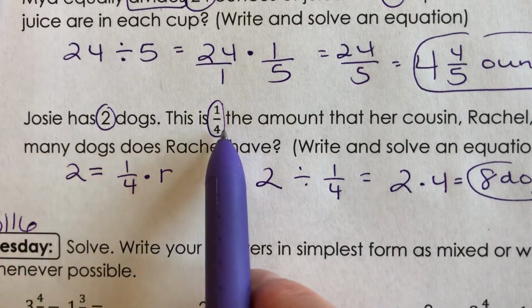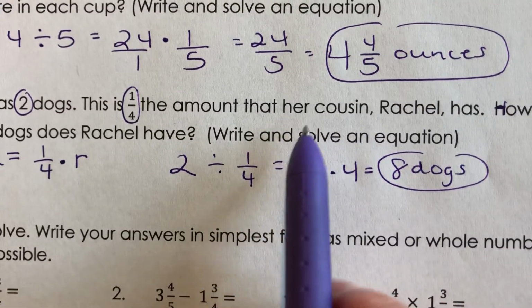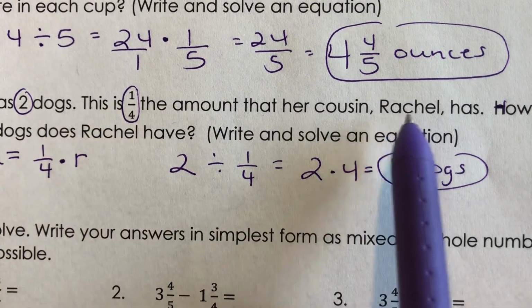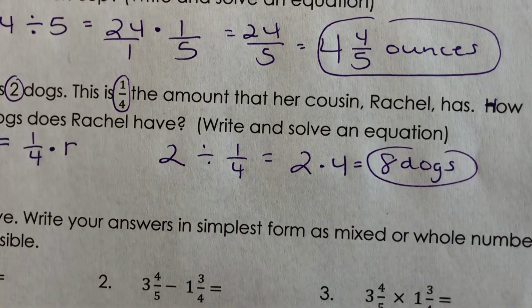So let's ask ourselves if this makes sense. Josie has 2 dogs, and that's 1/4 of the amount that her cousin Rachel has. That means that Josie has less because it's only 1/4 of what Rachel has. So 8 is correct. And you are done checking your bell work.